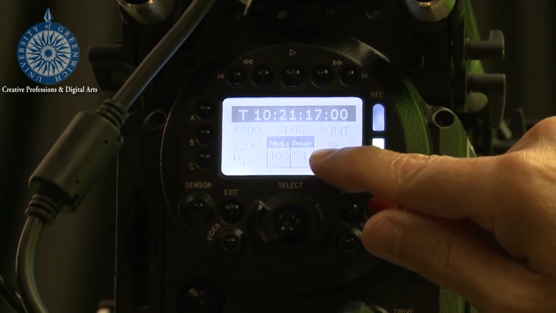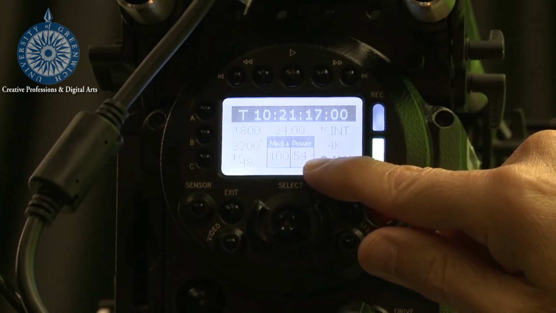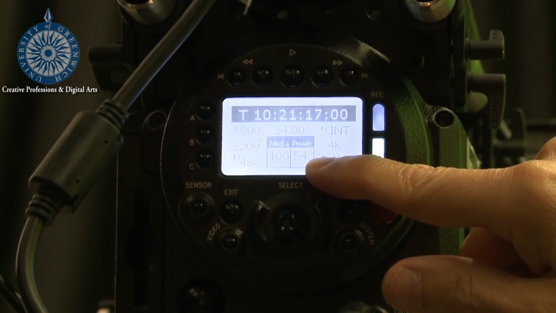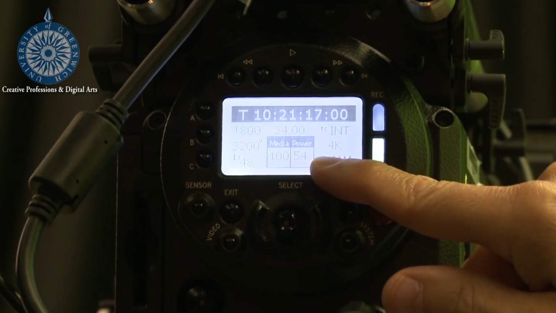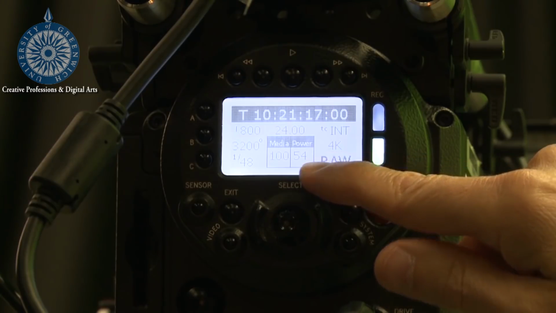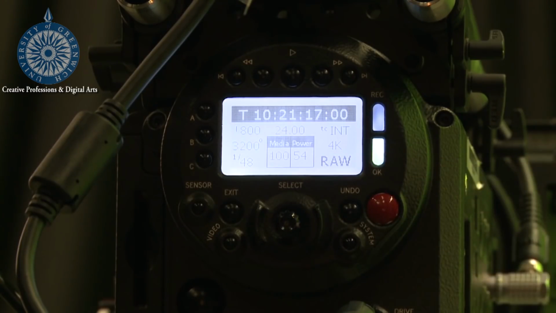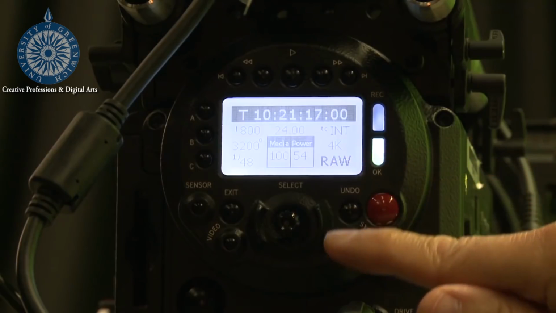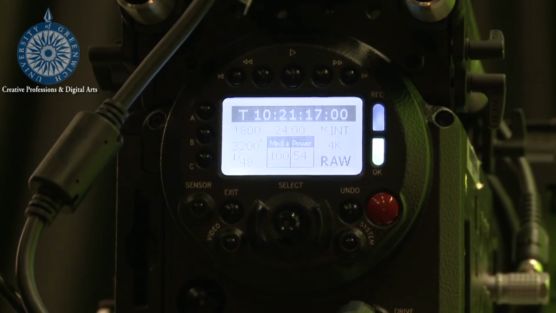Here it says power 54. That means that battery is down to 54% of charge. Operator, when that gets to about 10%, you put your hand up and you say change battery. You then power down the camera, put a new battery on. Because when that goes too low, that camera's going to die and you'll lose the data. If you're recording, you'll lose the data. So you never want the camera to die mid-shot.